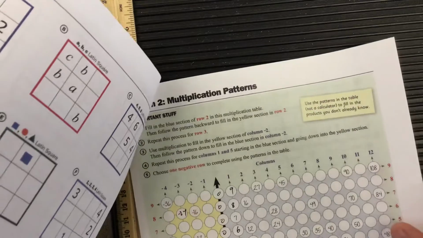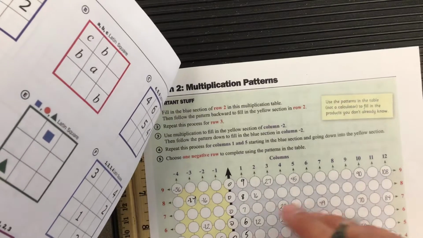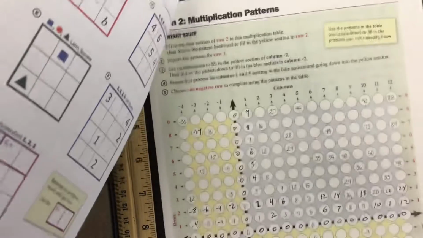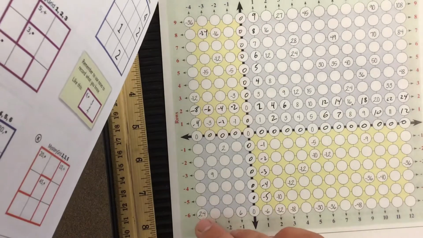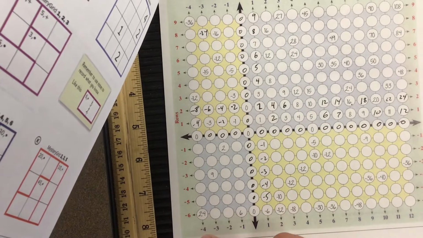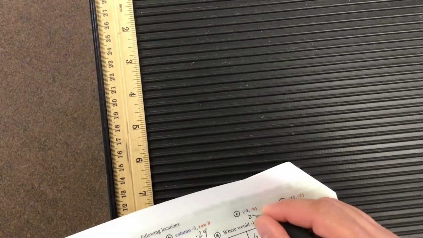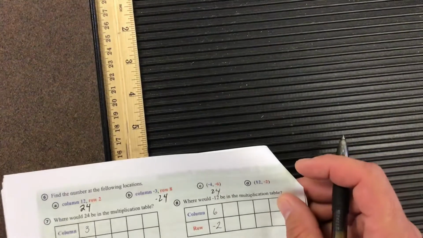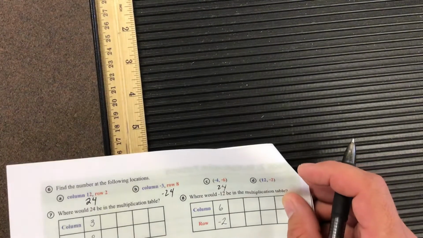So negative 4, negative 6 would be this one in the corner. Negative 4, negative 6, 24. Nice sense of that. And what do you think 12, negative 2 will be then? Negative 24. Negative 24 is correct.